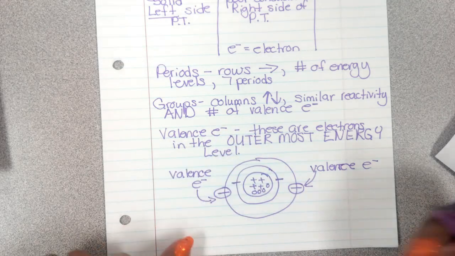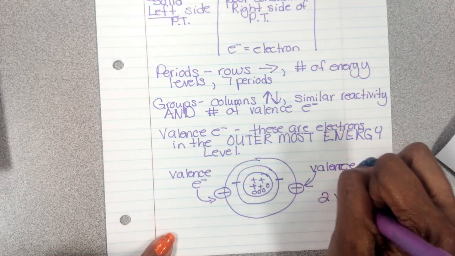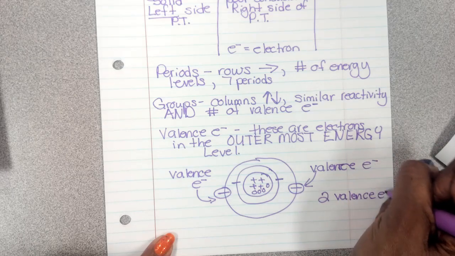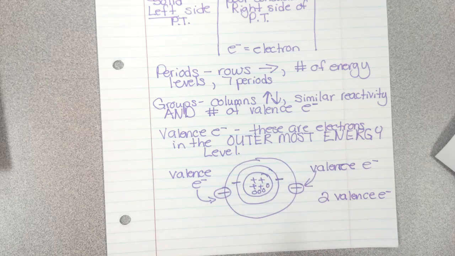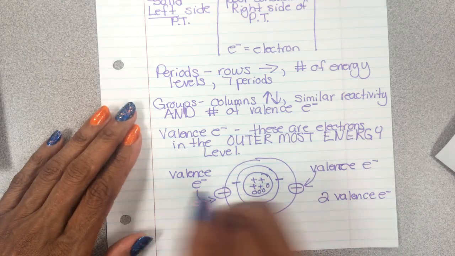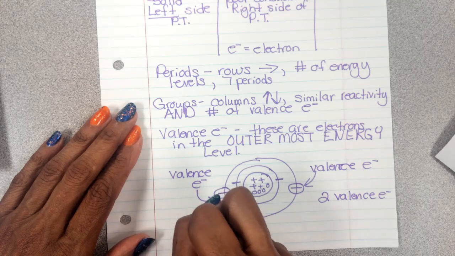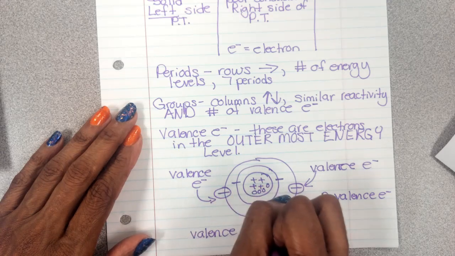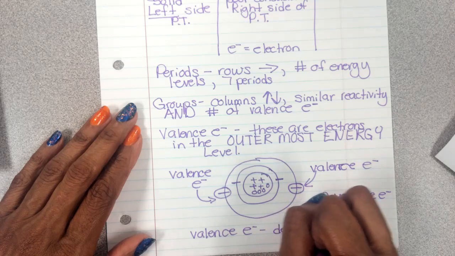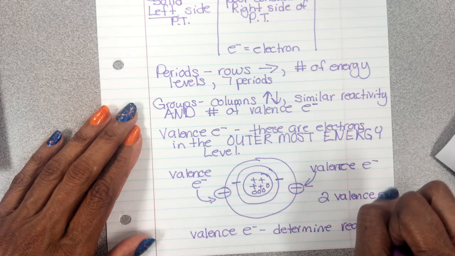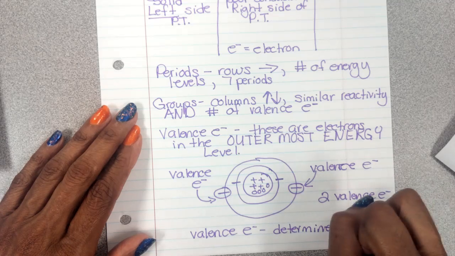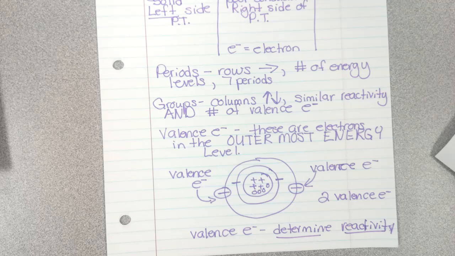So this element has 2 valence electrons. It has 4 total, but 2 on the outermost shell. The valence electrons, this is very important. These determine reactivity. I'll give you a second to write that, and then we'll look at some examples.